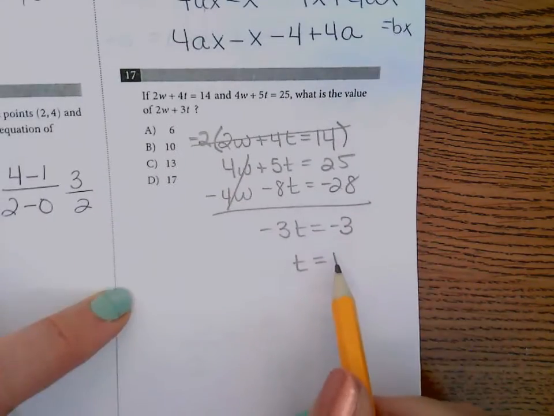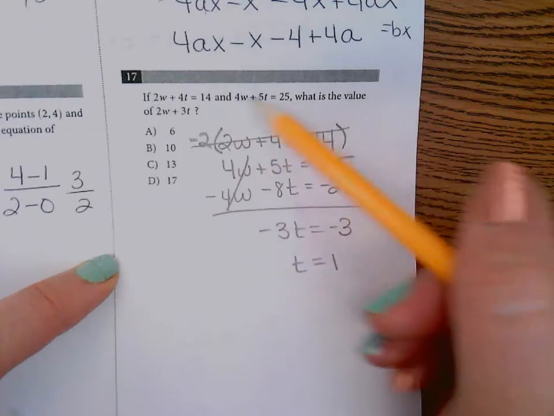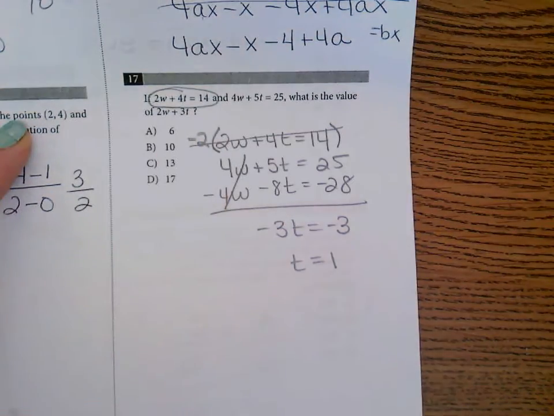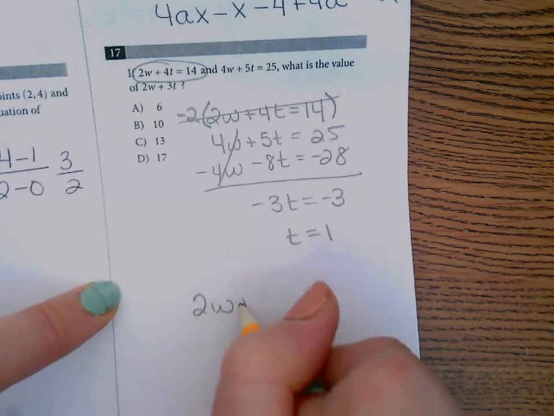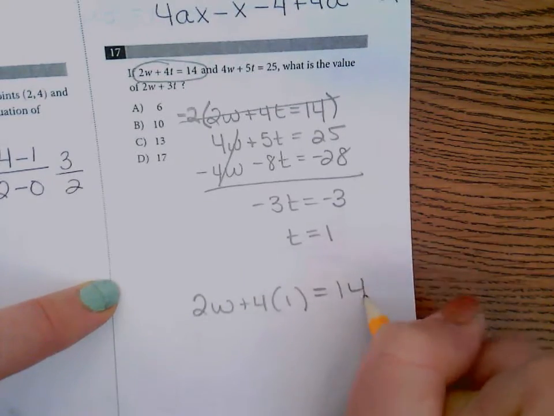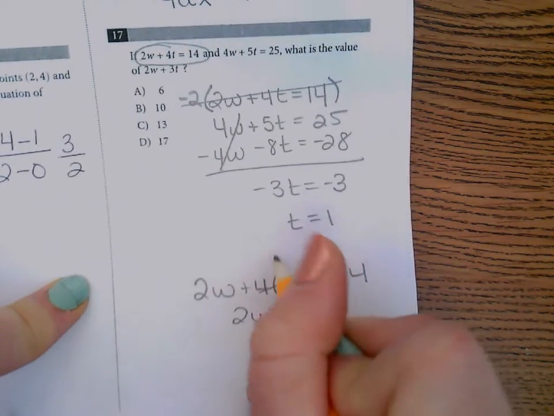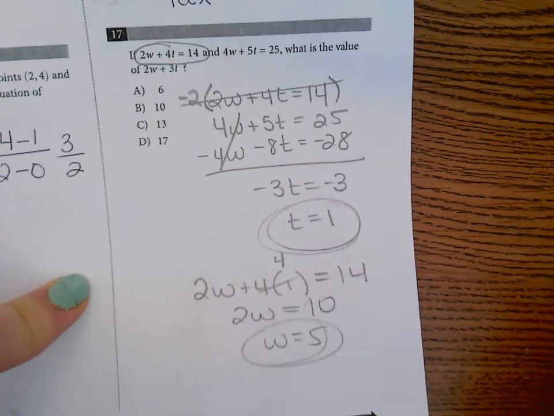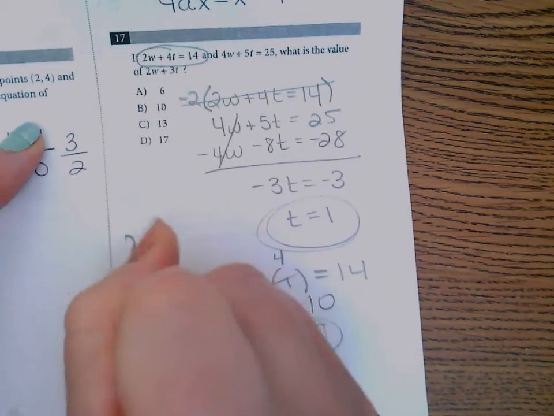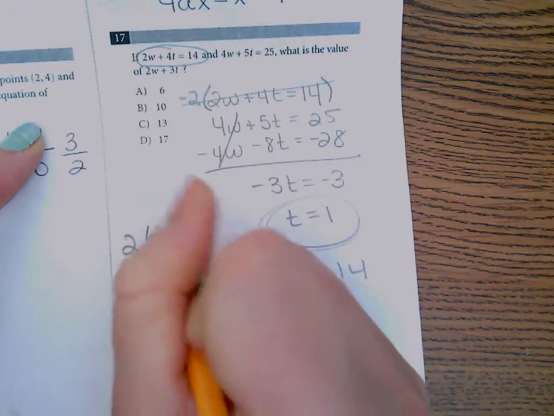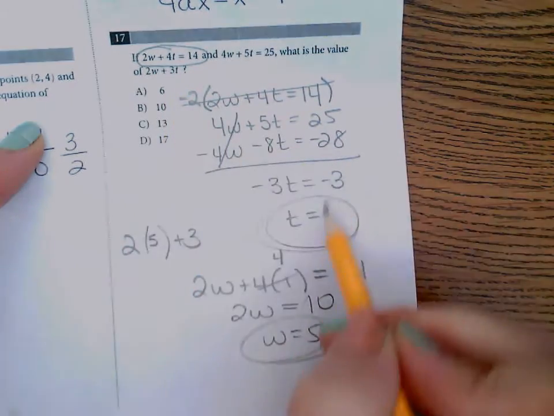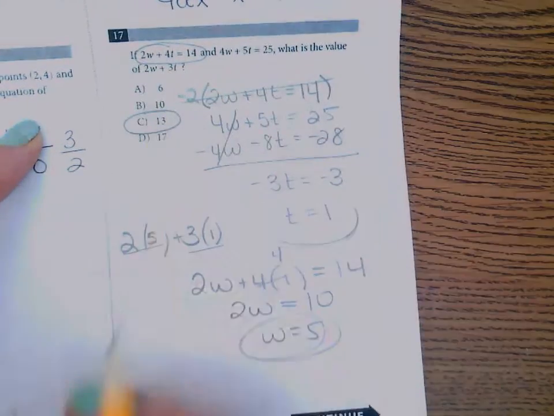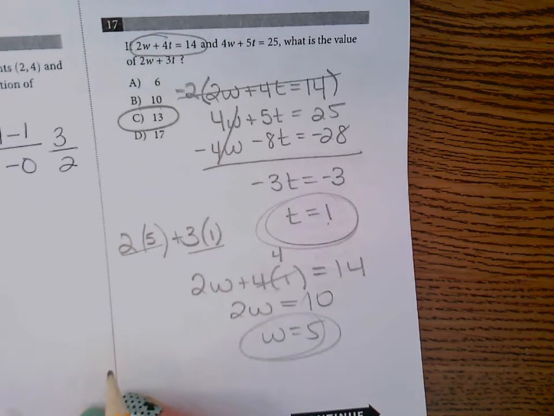Once you have one of your variables, you're going to substitute it into one of these two equations to find w. I'm just going to use this first equation. So I have 2w plus 4 times 1 equals 14. 2w has to equal 10, so w is 5. I know t, I know w. So now I can do 2 times w, so 2 times 5, plus 3 times t, and I get 10 plus 3 is 13. So the answer must be C, 13.